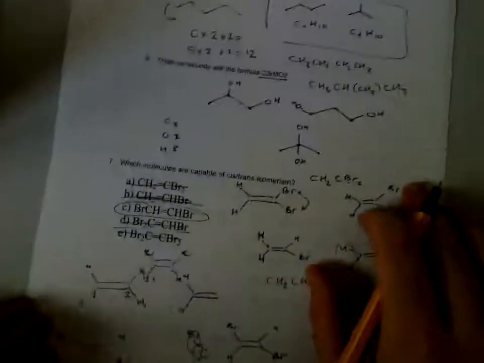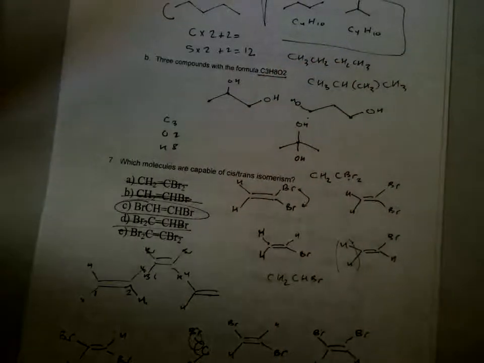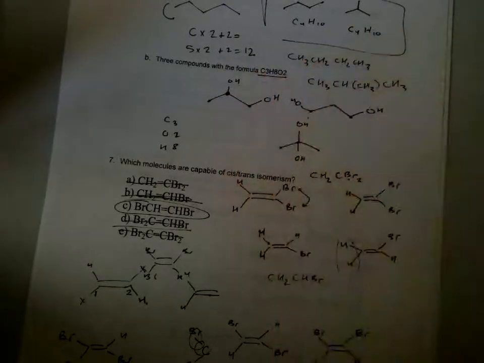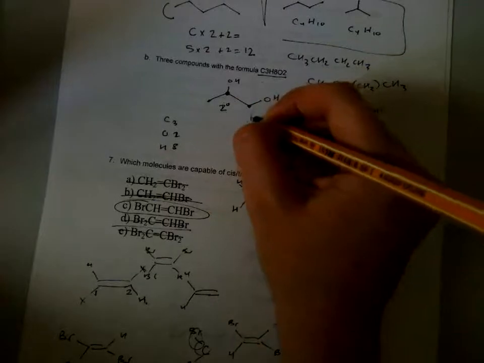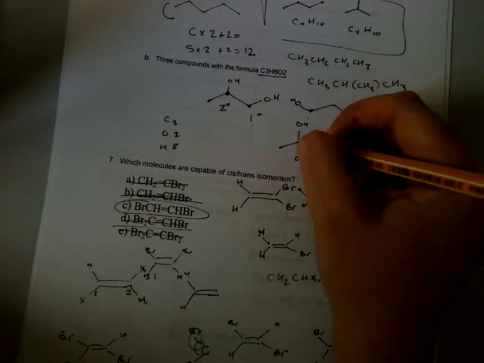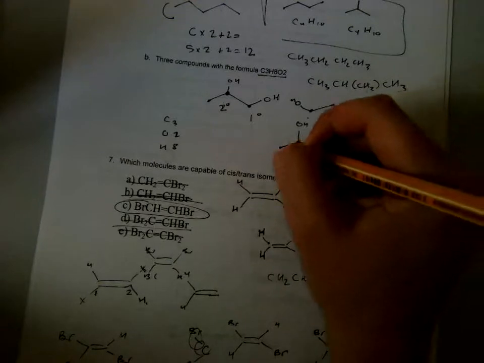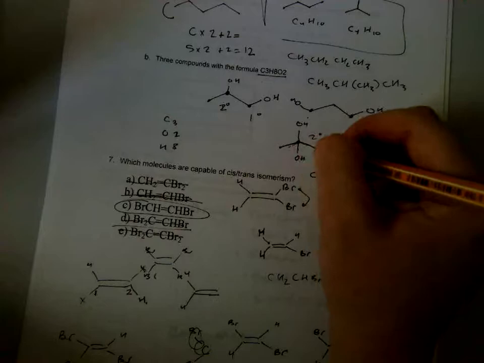If you want to do a little extra to challenge yourself, I forgot to tell you, you should be able to assign primary, secondary, or tertiary to each of these functional groups here. This is an alcohol, so this is a secondary alcohol. This is a primary alcohol, and this is a carbon, but it's attached to two other carbons. So even though there's three bonds coming after the carbon, that's secondary, not tertiary.